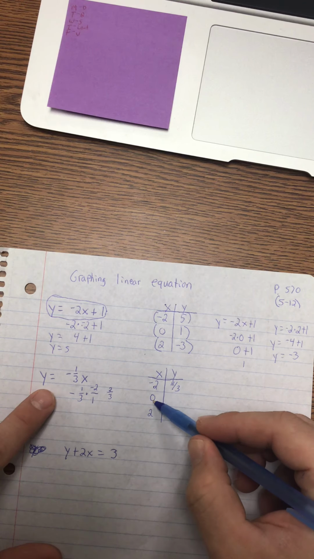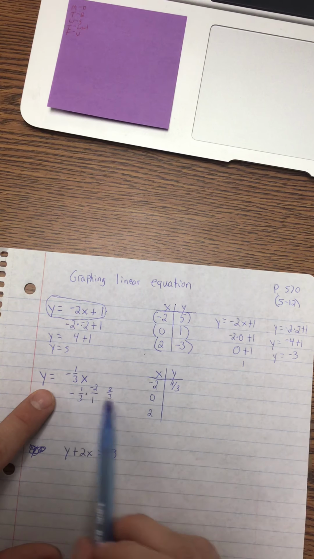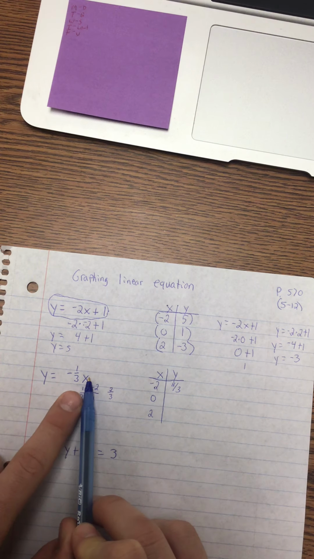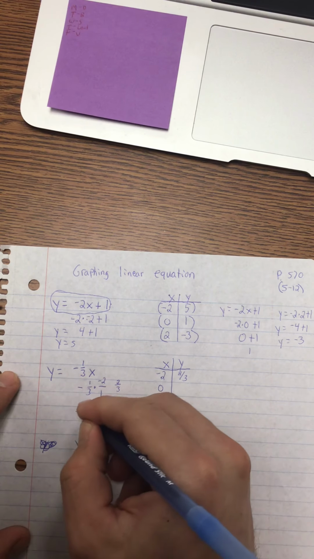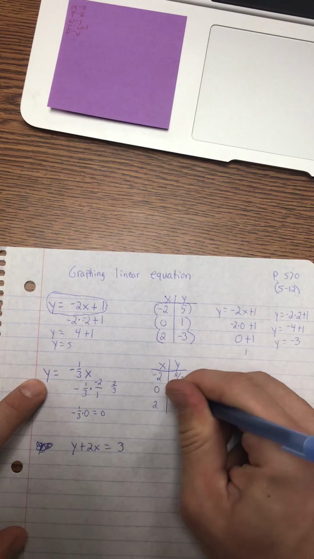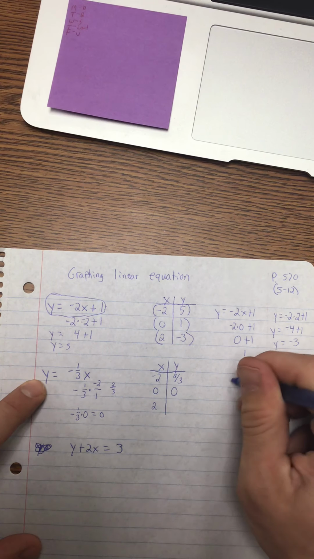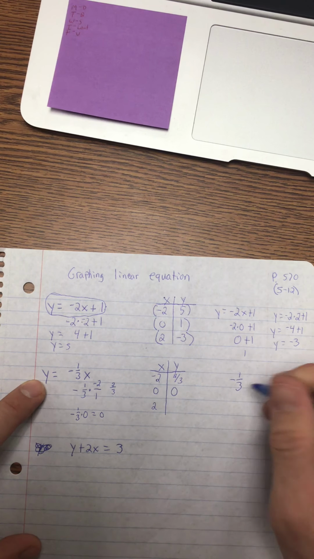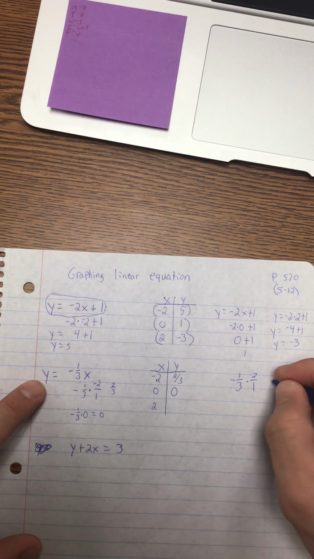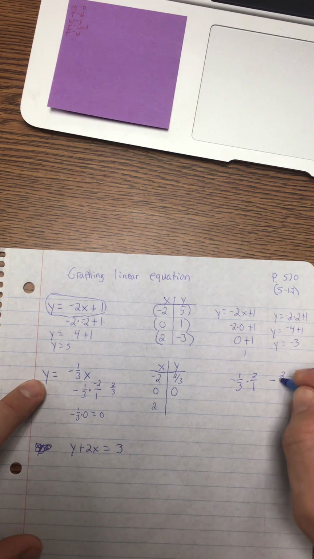Now we got to do the same thing with 0. Okay, so if I plug 0 in for x, negative 1/3 times 0 is 0. So if x is 0, and I have negative 1/3 times 0, that is 0. That means y is 0 in this case. Okay, now we need to do the same thing with 2. Negative 1/3 times 2, or 2 over 1. Well, a negative times a positive is a negative. 2 times 1 is 2. 3 times 1 is 3. Negative 2/3.